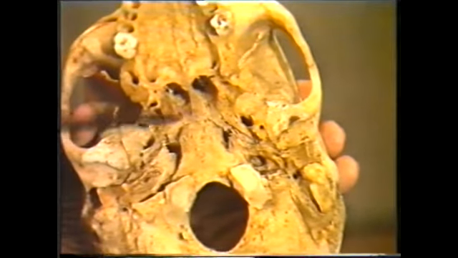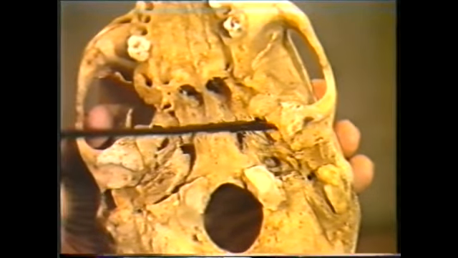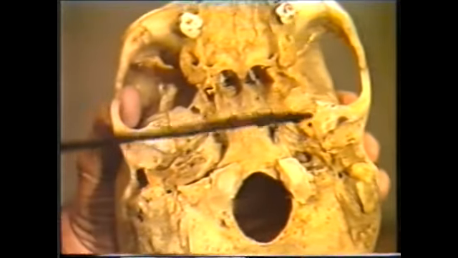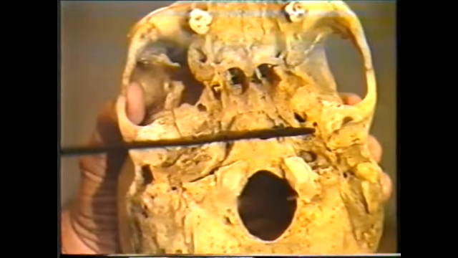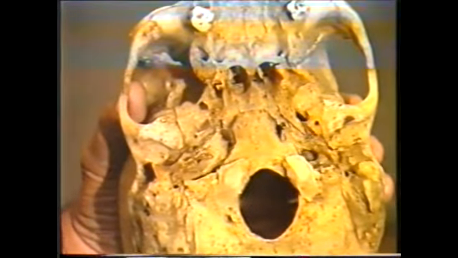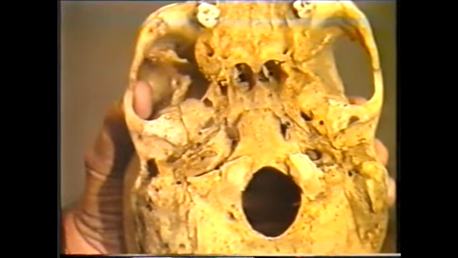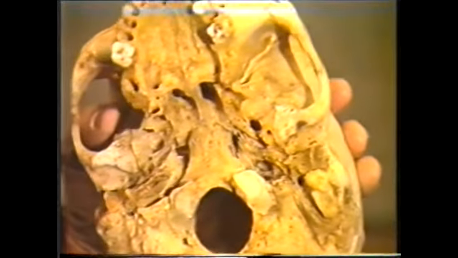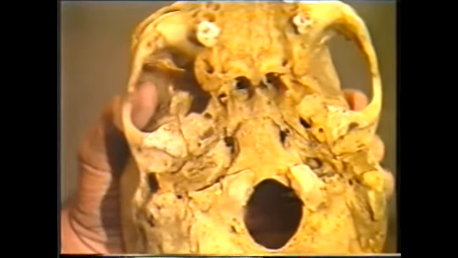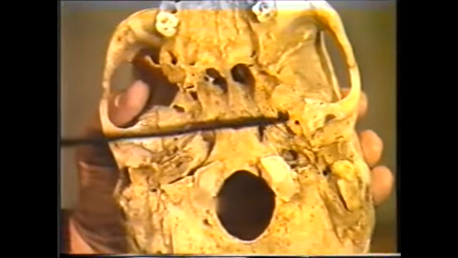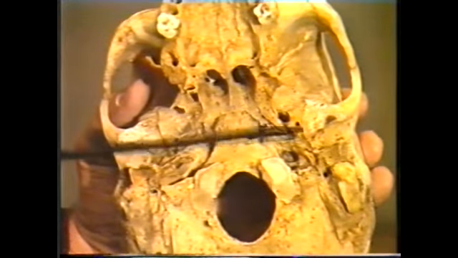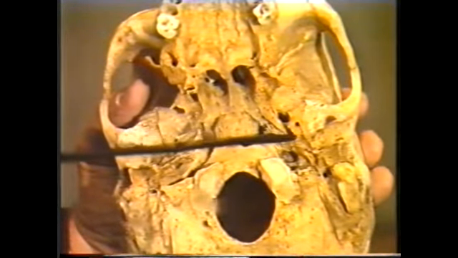Behind the foramen ovale lies the foramen spinosum, so called because it lies just anterior to the spine of the sphenoid. The foramen spinosum transmits the middle meningeal artery and the nervus spinosus, which is a meningeal branch from the mandibular nerve. The spine of sphenoid is related to two nerves, the auriculotemporal nerve laterally and the chorda tympani medially.